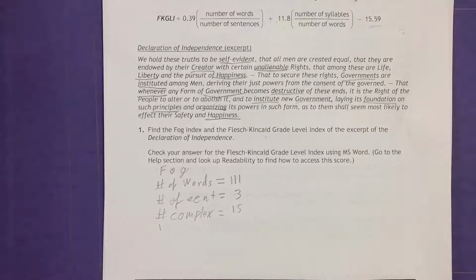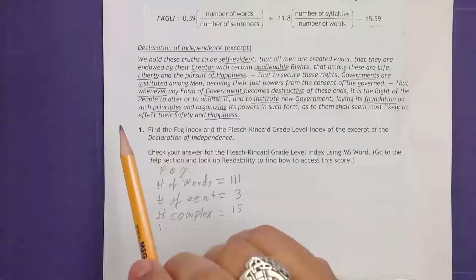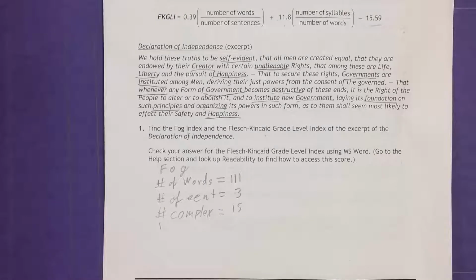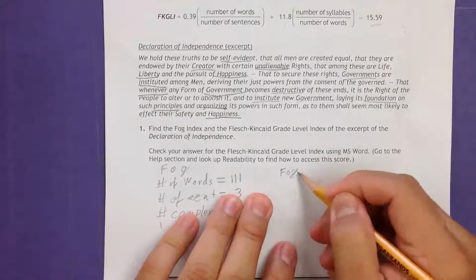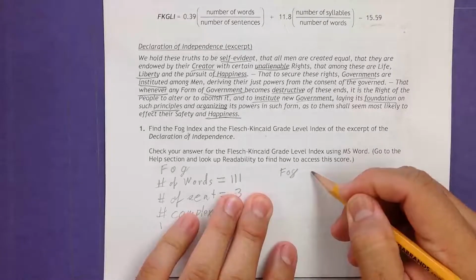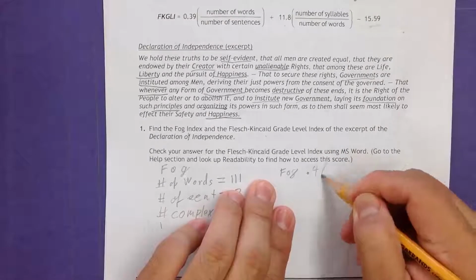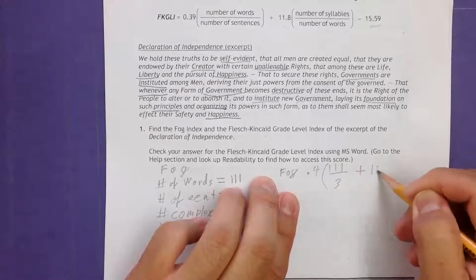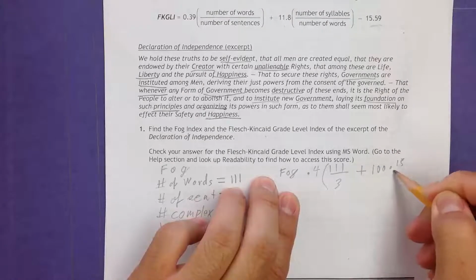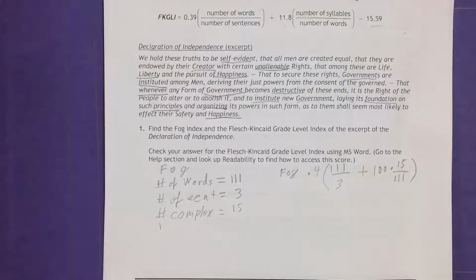And that's what we're going to count, but you know what? I already did that. And there are some words that we cannot count, like creator and self-evident. Alright, so let's see. We have all this, so to do the fog index, we're going to go ahead and take 0.4 times 111 divided by 3 plus 100 times 15 divided by 111. And so we're going to do that really, really fast. I'll grab my calculator.